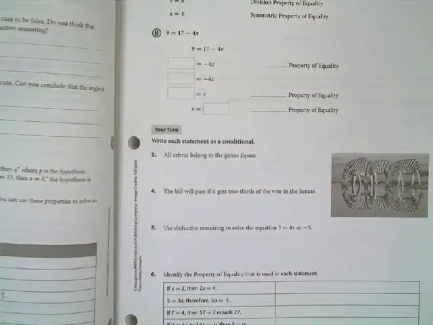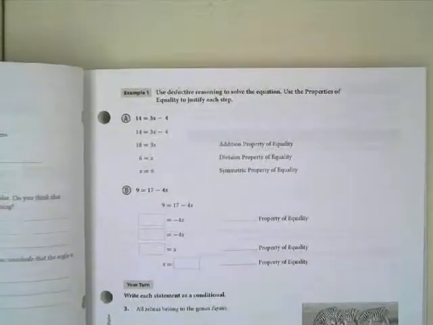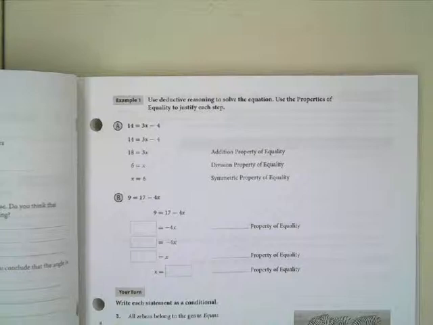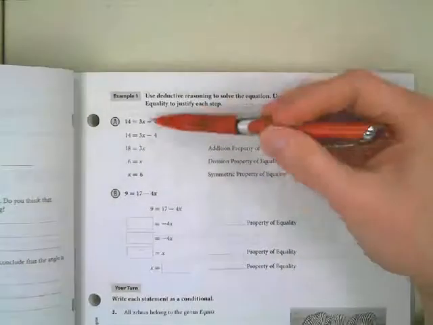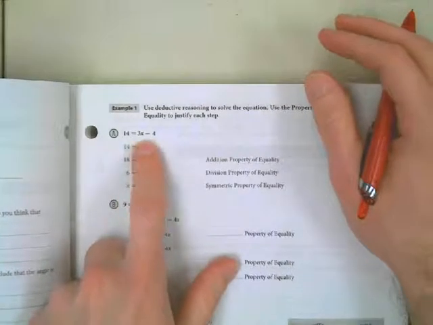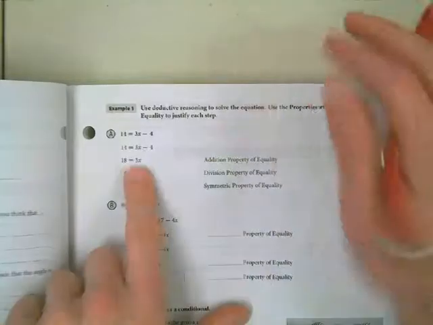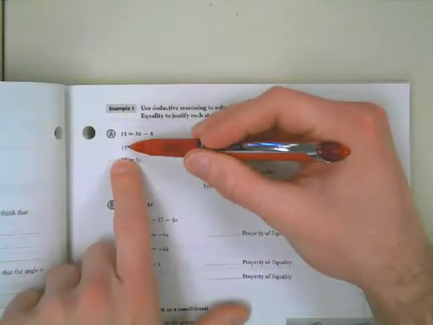So now what we're going to do is take a quick look at how we use these. All right, so if you go to the next page, page 47 in your books, just the very next page from page 46, you look at the top, you'll see how we're going to maybe use these somewhat here, okay? So for example, in letter A here, you can see that we've got an equation. And we're just going to basically use these properties to show what's happening in this equation. So they just rewrote the equation here, 14 equals 3x minus 4.